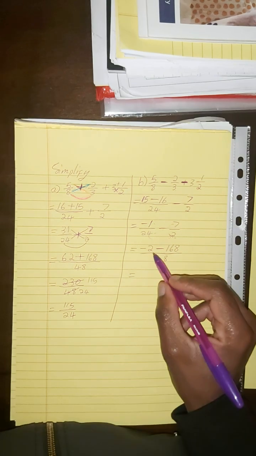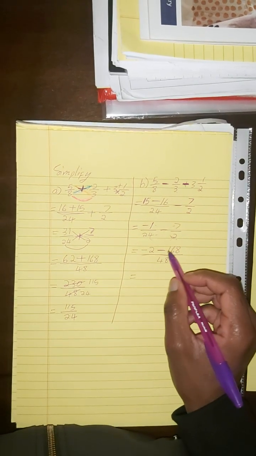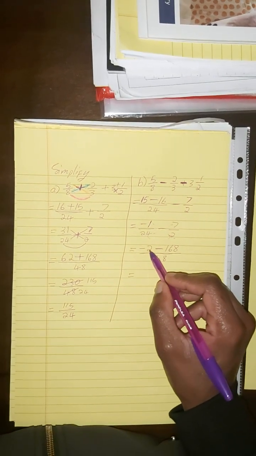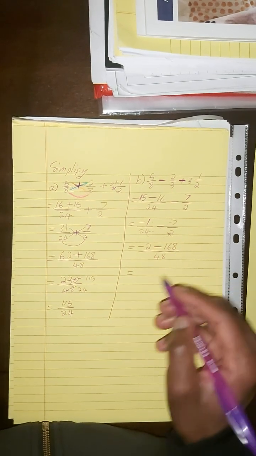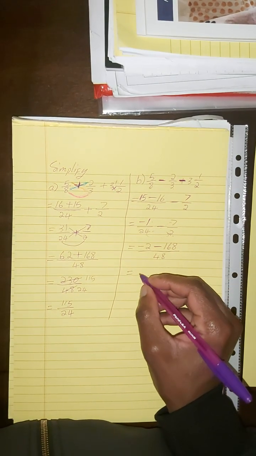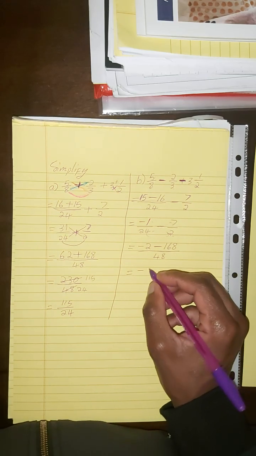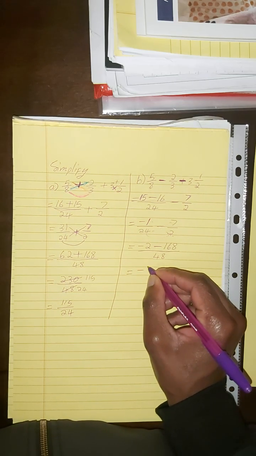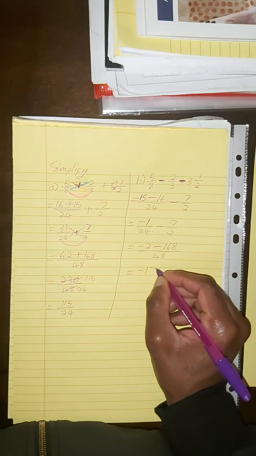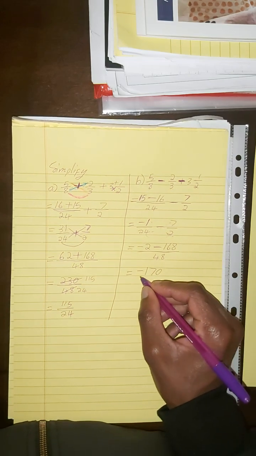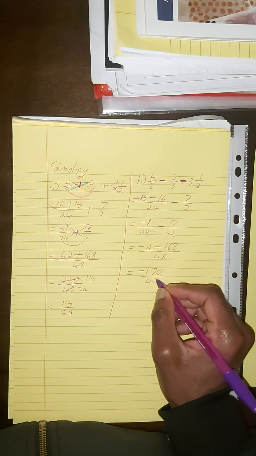On the next step, guys, I'm adding these two numbers at the top. What is negative 2 minus 168? The answer is going to be negative 170. Am I right? So the answer is negative 170 divided by 48.